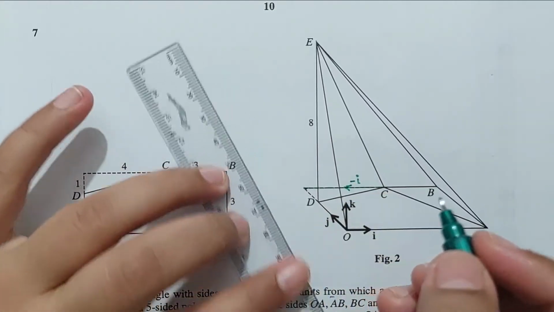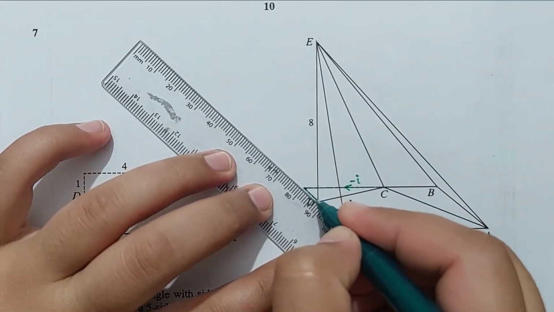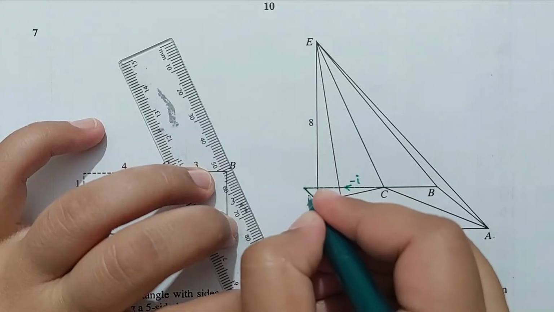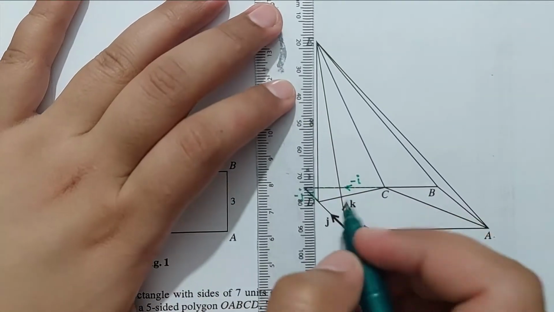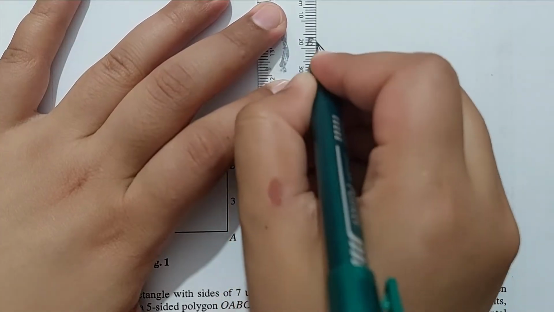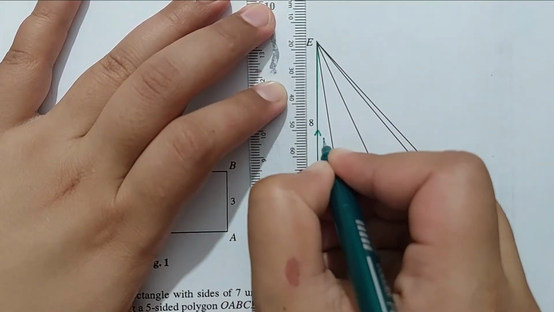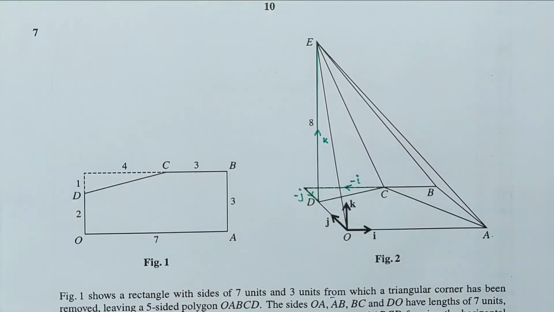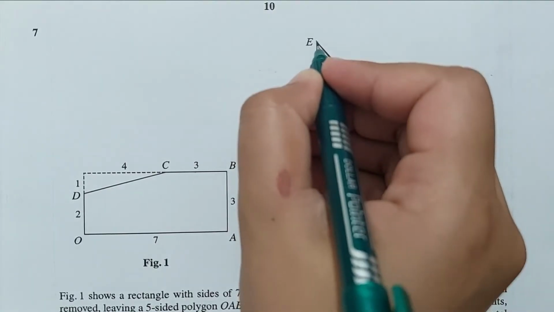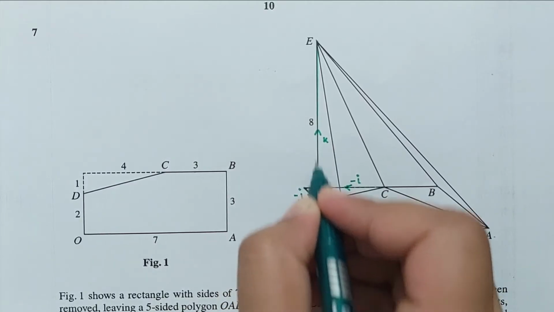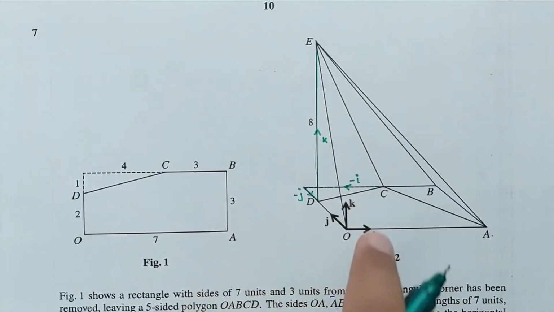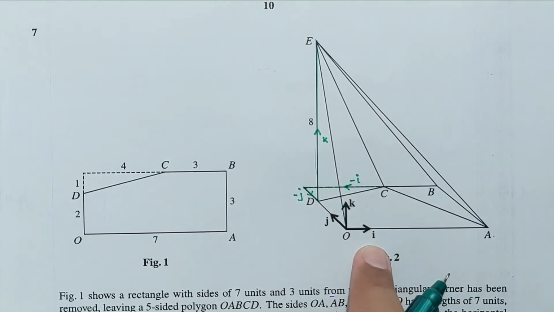Moving downward is negative j, and moving upward is positive k. So we have to cover all three i, j, k components.